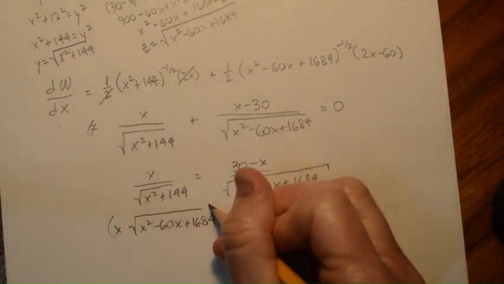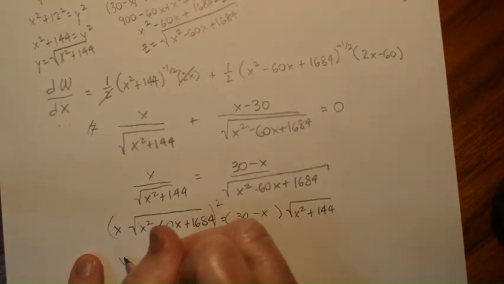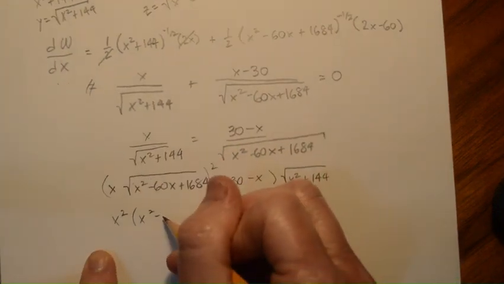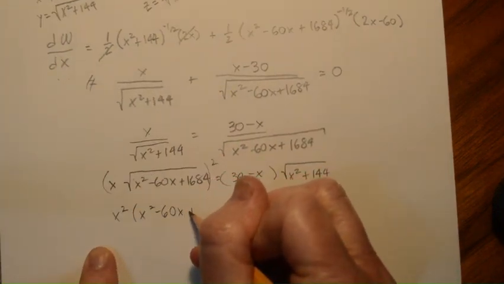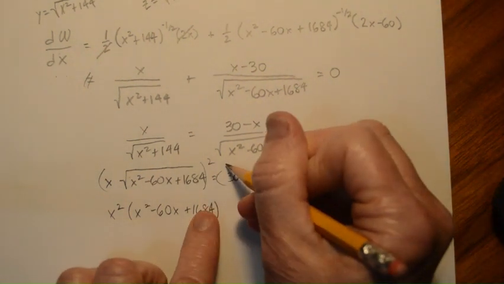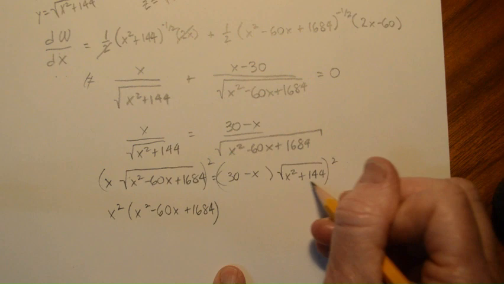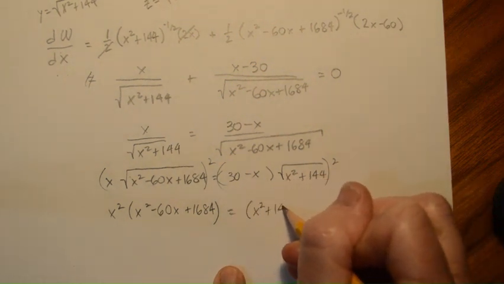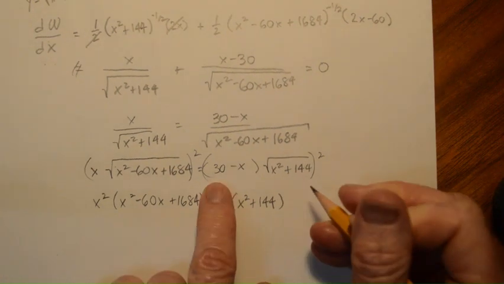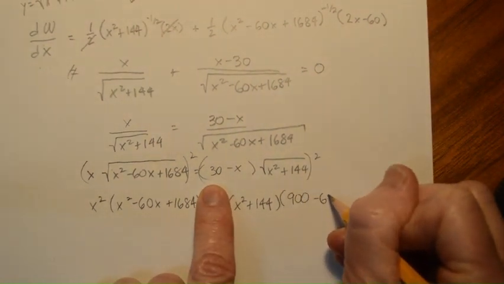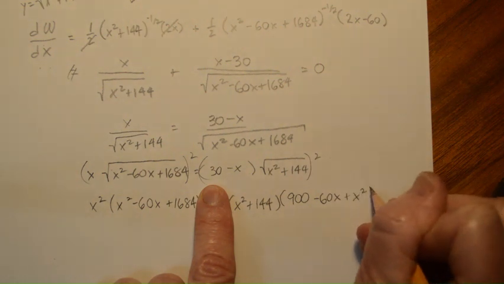So when we square this side, I'm going to get x squared, and then I'm going to get this outside the radical. So x squared minus 60x plus 1684. And then when I square this side, this one's going to be the easy part. That's just going to be x squared plus 144. And this is going to be 30 minus x squared, which is going to end up giving us 900 minus 60x plus x squared.